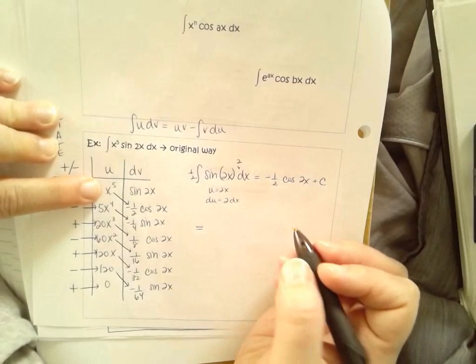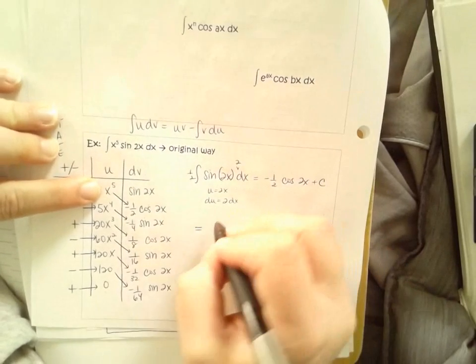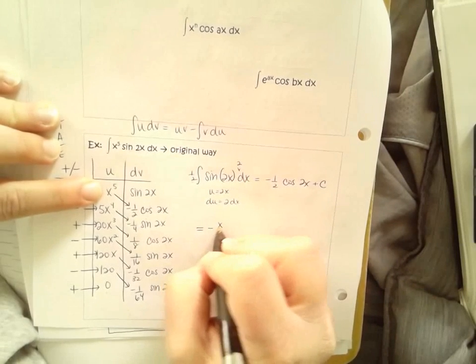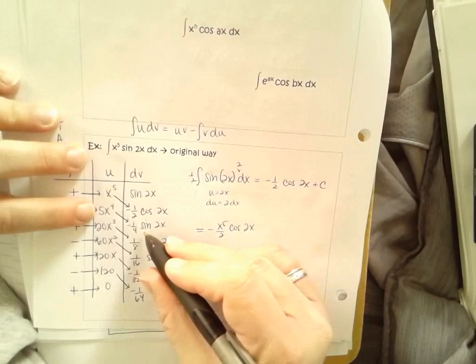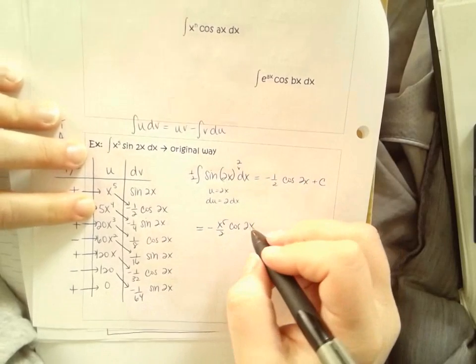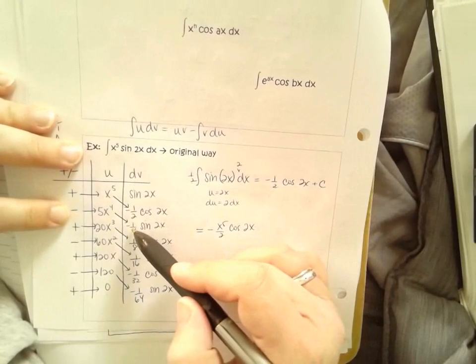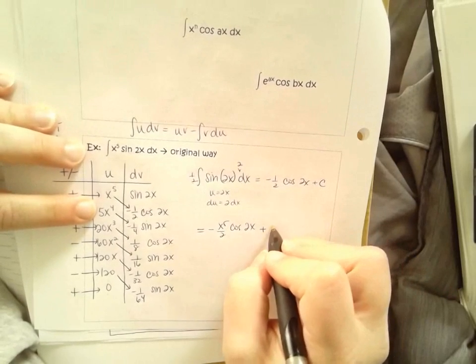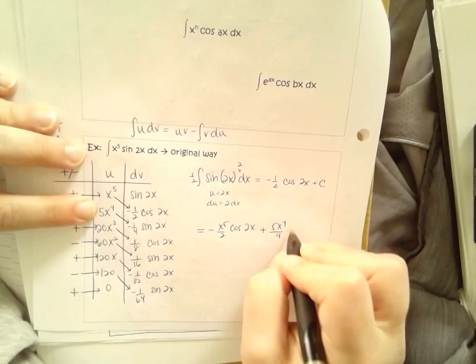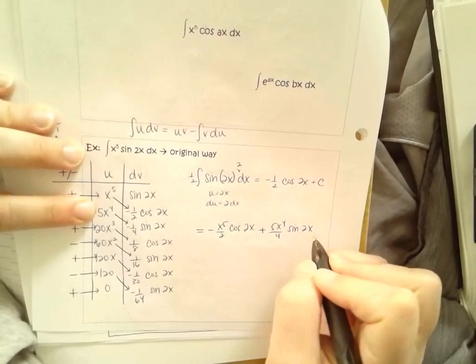X to the fifth times this becomes negative x to the 5th over 2 cosine 2x. Now combine these together. It's a negative with another negative. It's a 5 with a 1/4 sine 2x.